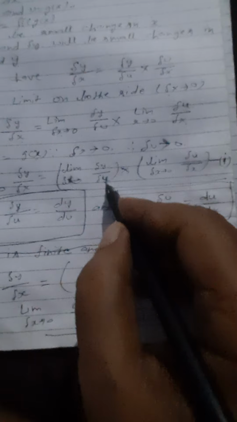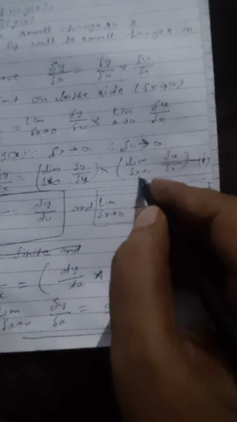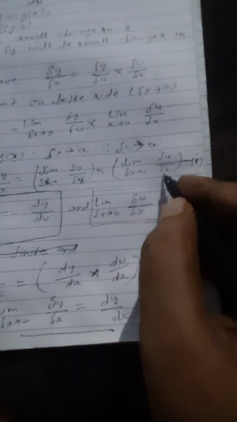So limit as delta x tends to 0 of delta y upon delta x is equal to the limit of delta y upon delta u into the limit as delta x tends to 0 of delta u upon delta x.